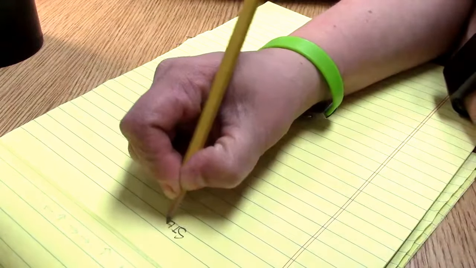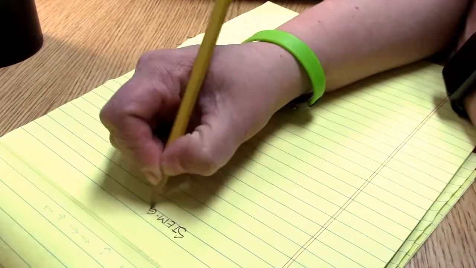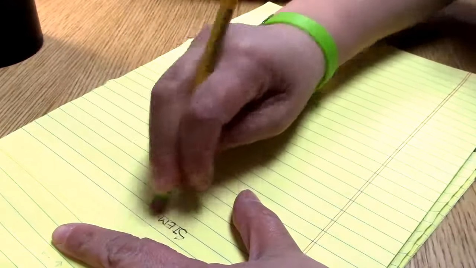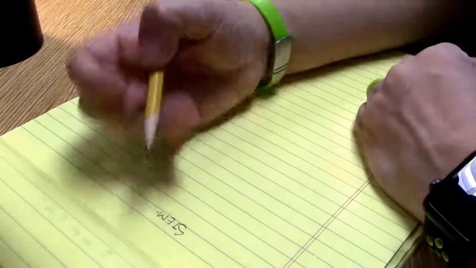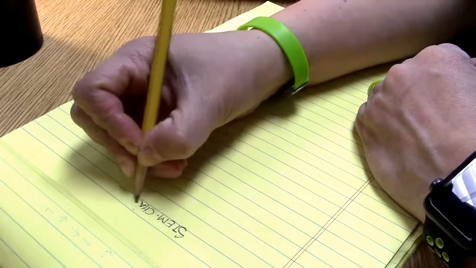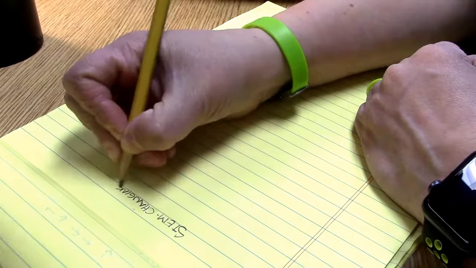Alright, so today we are going to be learning how we're going to handle stem changing verbs.